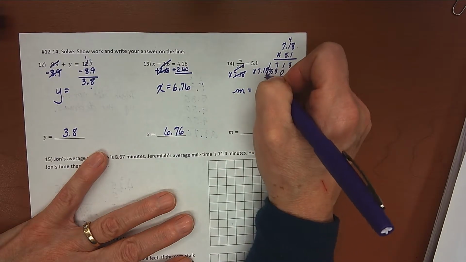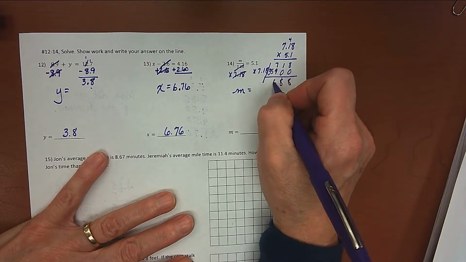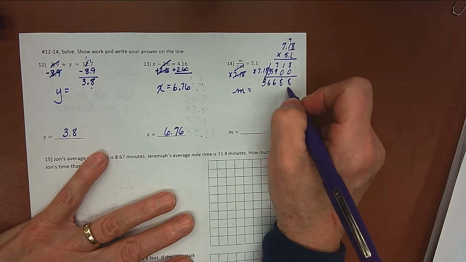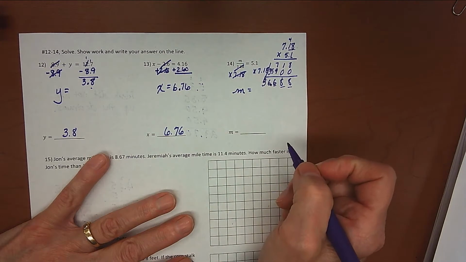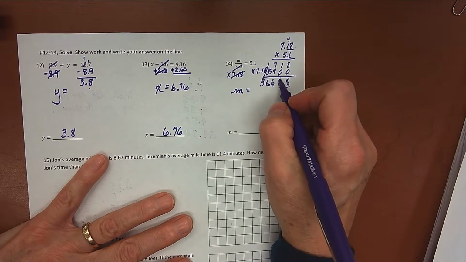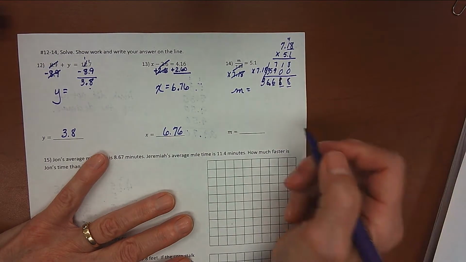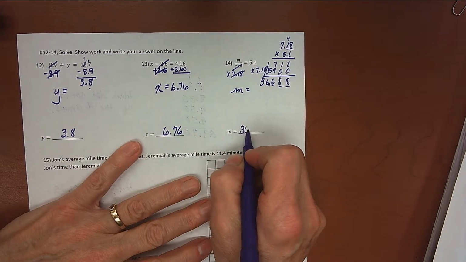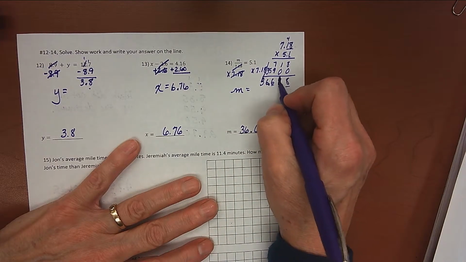Kind of running into my problem there. 8, 1, 16, 6, and 3. 1, 2, 3, 1, 2, 3. So 36 and 600. That should be a 1, shouldn't it? 618 thousandths. Alrighty, so 36.618. Not sure why I wrote an 8 there. That should be a 1 there, guys.